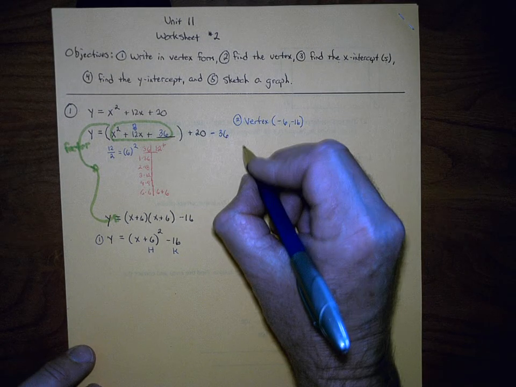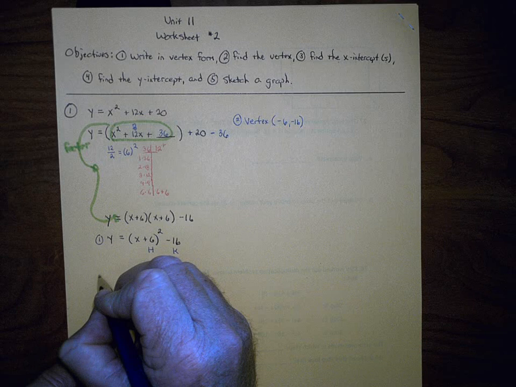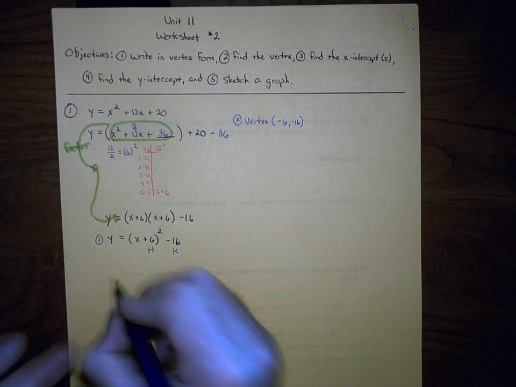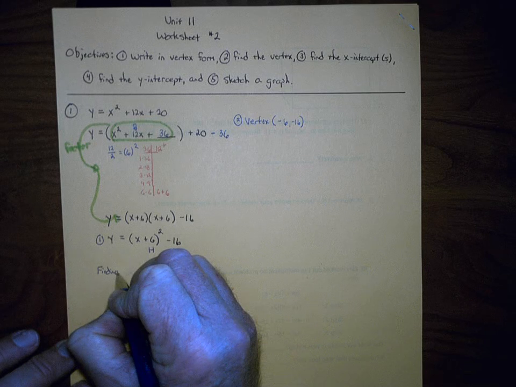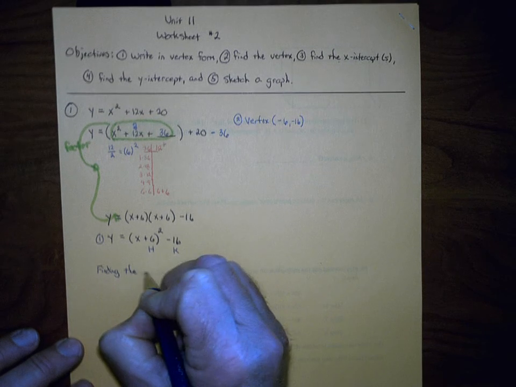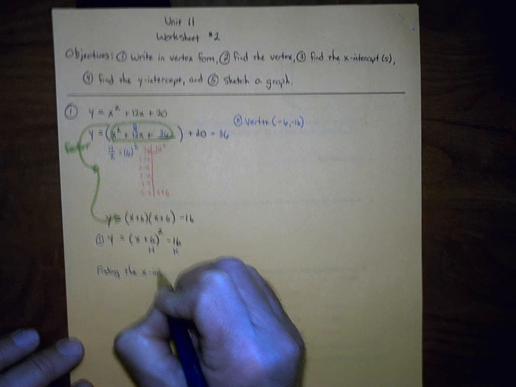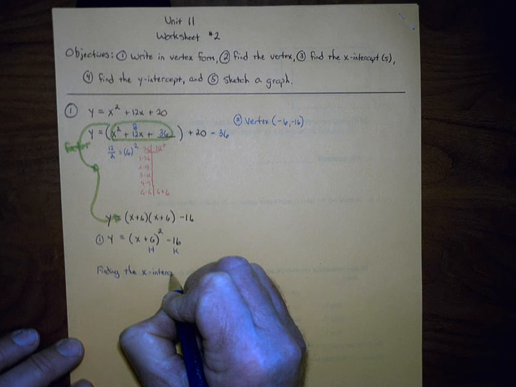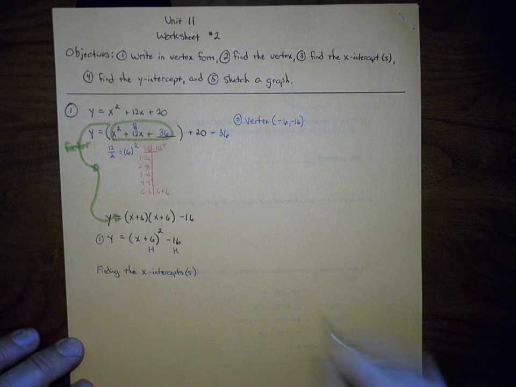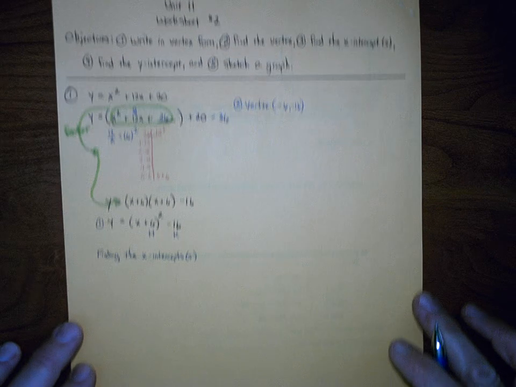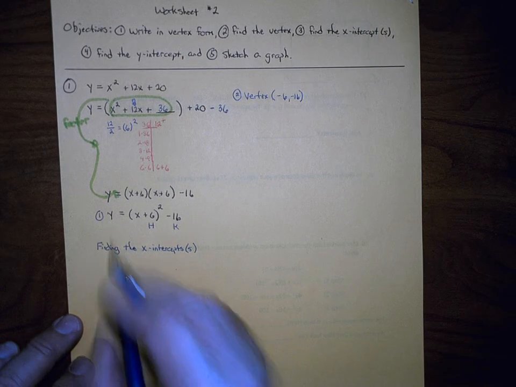Okay, so here's how you find the x-intercepts, and I'll kind of denote it over here. Finding the x-intercept. There may just be one, or there actually could be two. Okay, so we'll put x-intercept or x-intercepts. Okay, so how do we do this? Well, here's what you do.